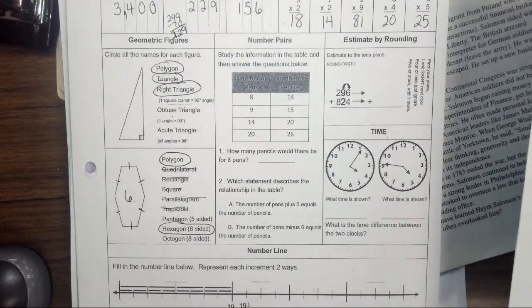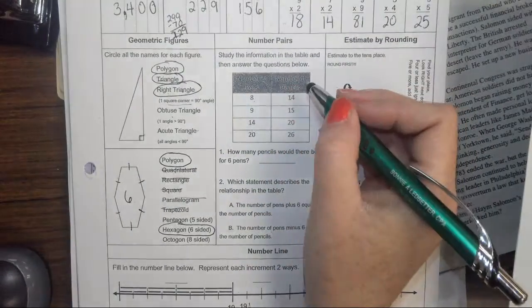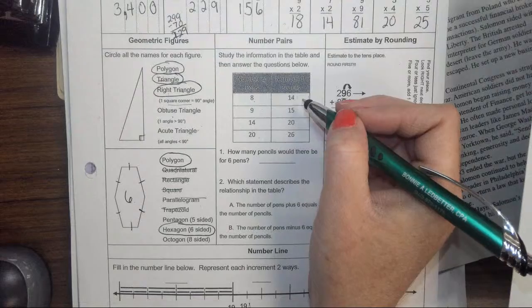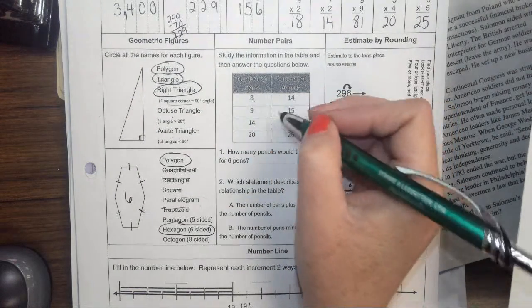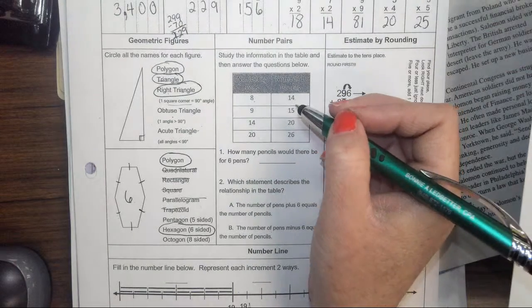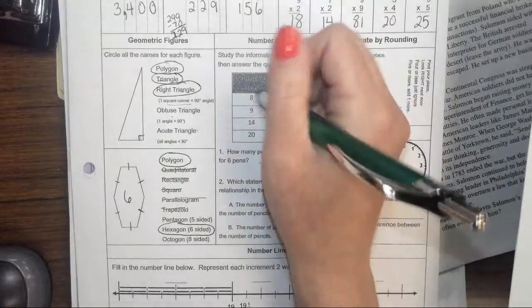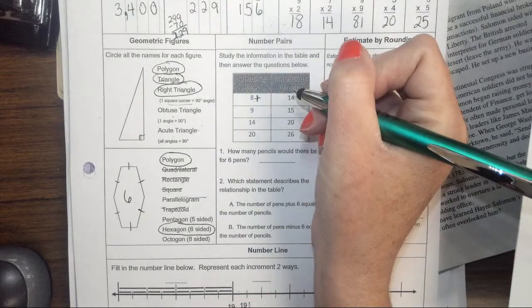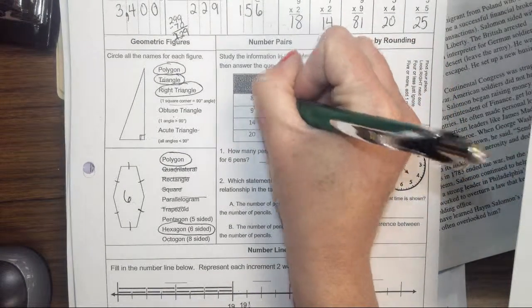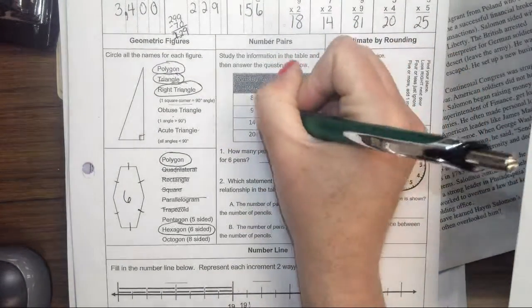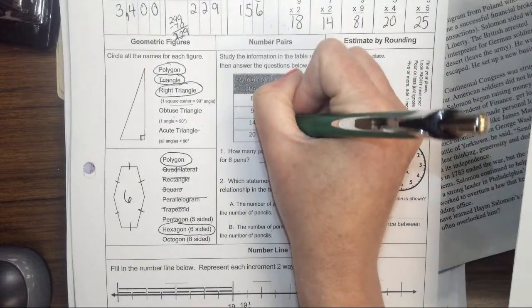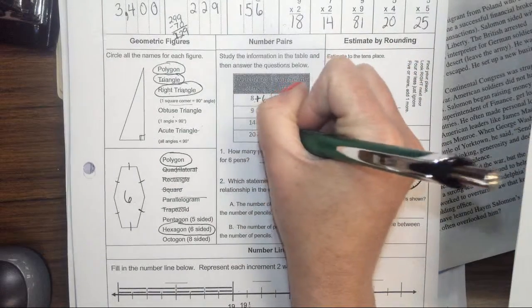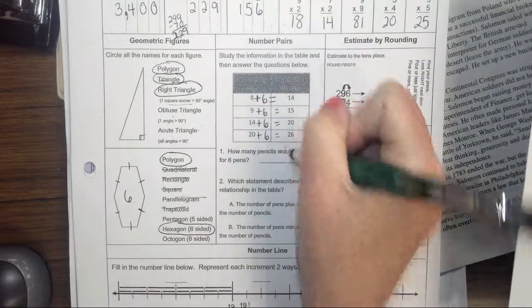Our numbered pairs table. Number of pens, 8. Number of pencils, 14. Pens, 9. Pencils, 15. I don't see a multiplication or division pattern, so I'm going to try adding. If I add 8, I would have to add 6 to that. 8 plus 6 equals 14. 9 plus 6 would equal 15. 14 plus 6 equals 20. 20 plus 6 equals 26.